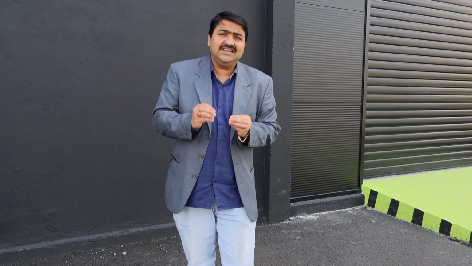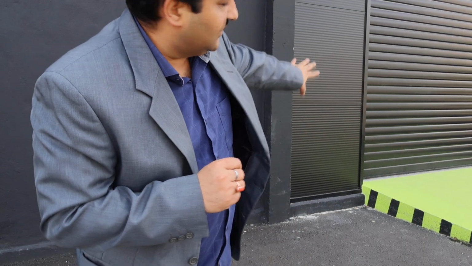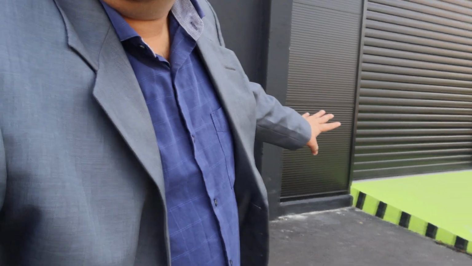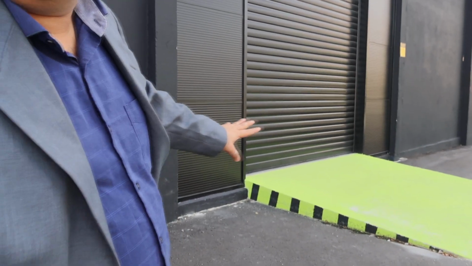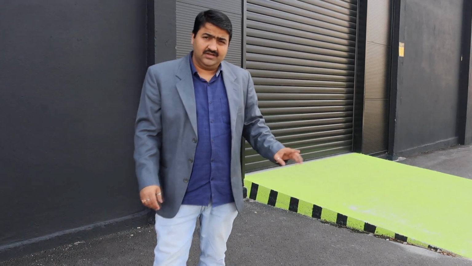The standard number of the inbound side doors in the warehouse, in Extended Warehouse Management, is 9030. So this is the door, this is the door, for example.